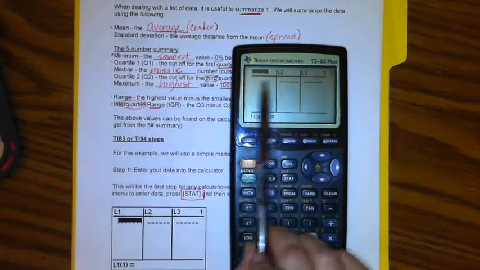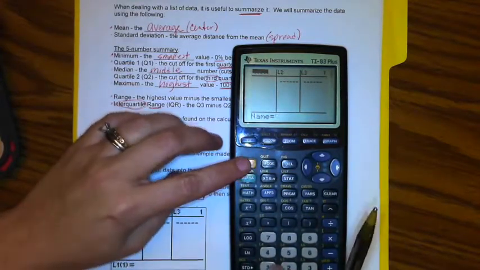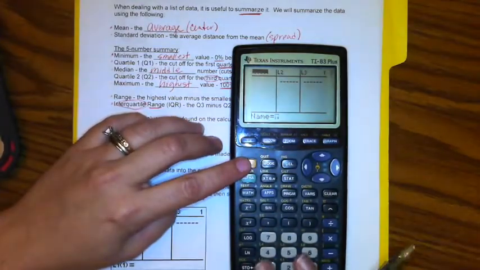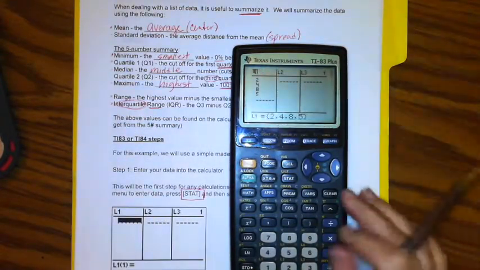So you bump that list over and you get this empty spot and you press second 1, which is, if you look, the L1 button. Enter, and now you've got L1 back. Notice the numbers came back with it too. I didn't lose my numbers.